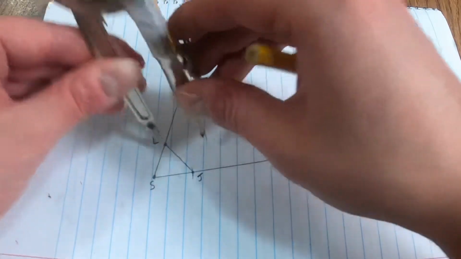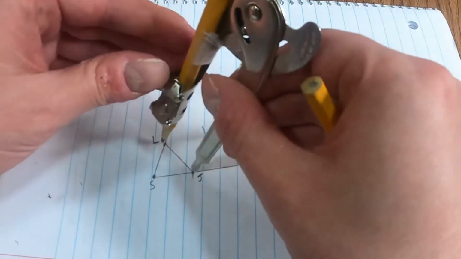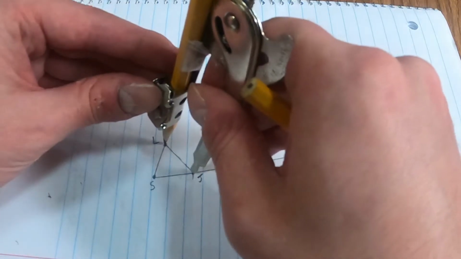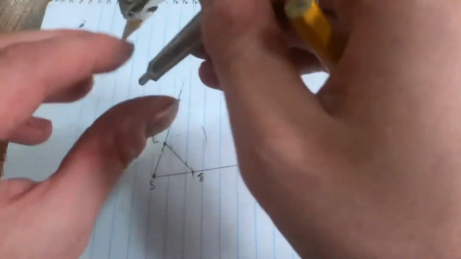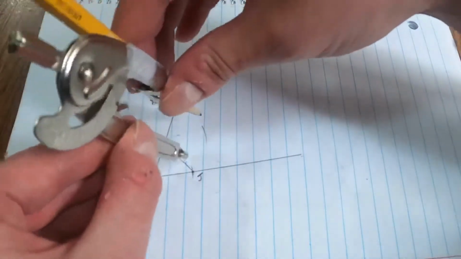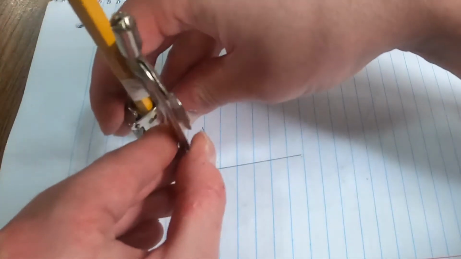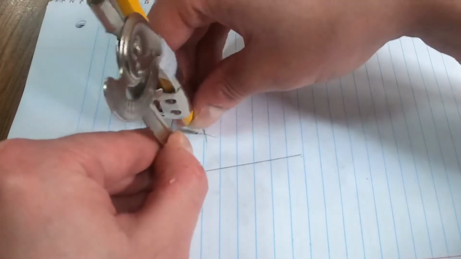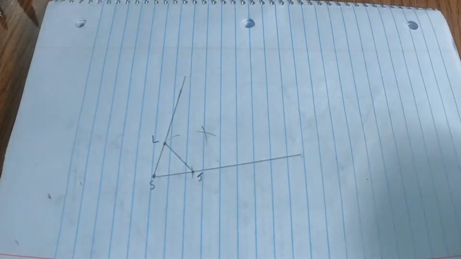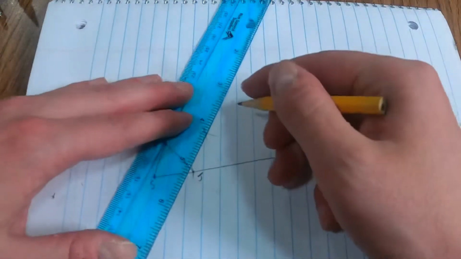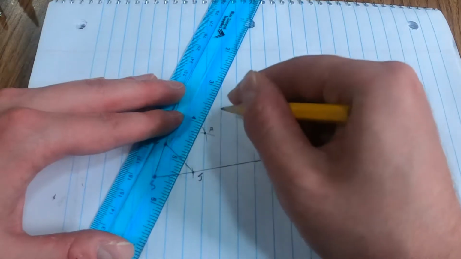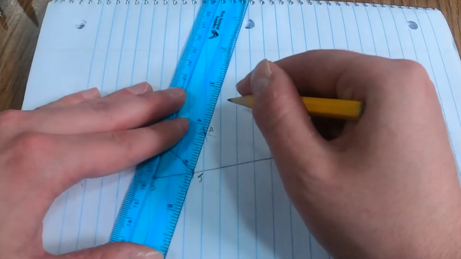And remember, we do this by using our compass to create some intersecting arcs here. Get a little bit different of an orientation here. I am out of initials here, so I'll call this point A, because I only have three, unfortunately.